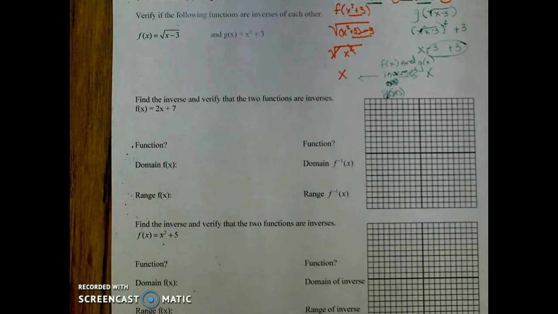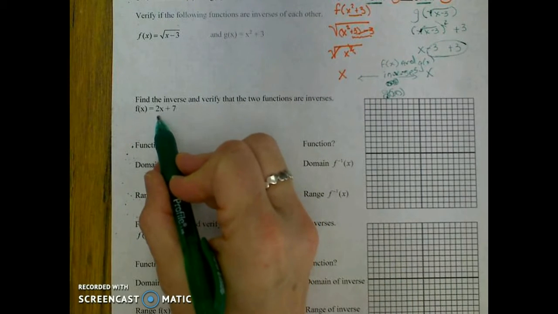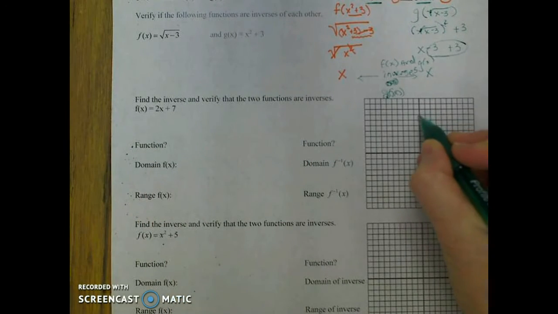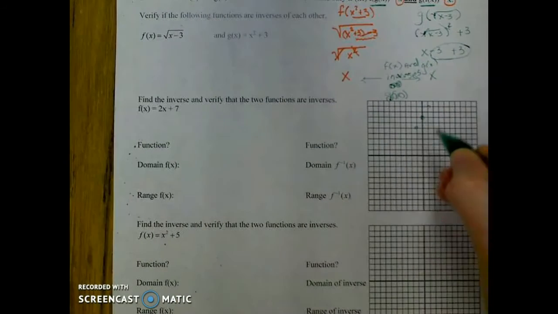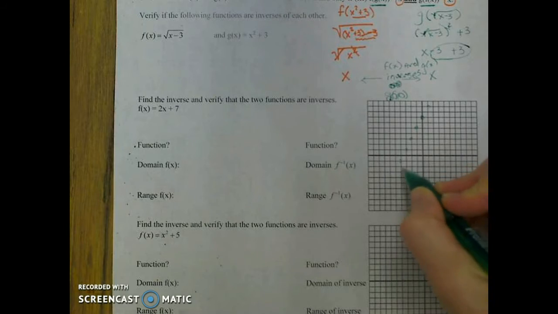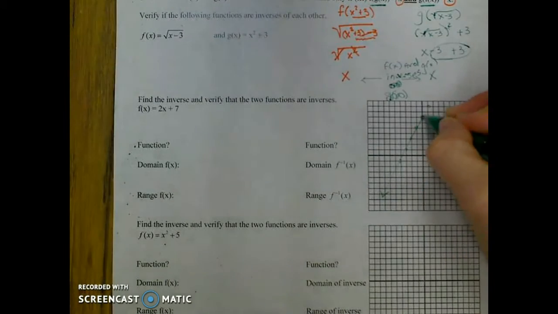For this second problem they've given us, this is my function. I know that's a line. It has a y-intercept of 7, slope of 2. So it looks something like that. So here's my original function.